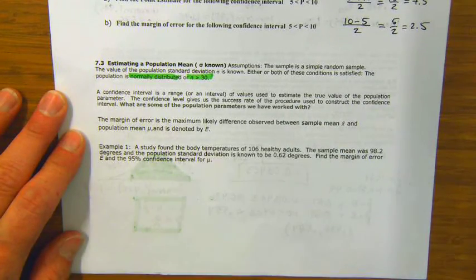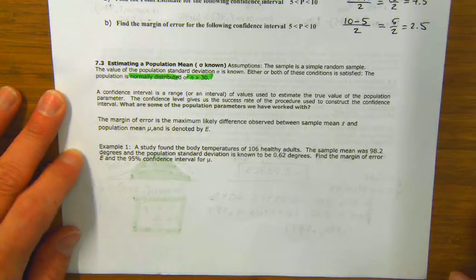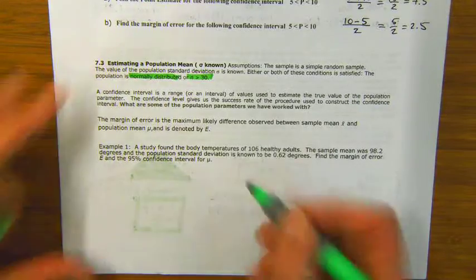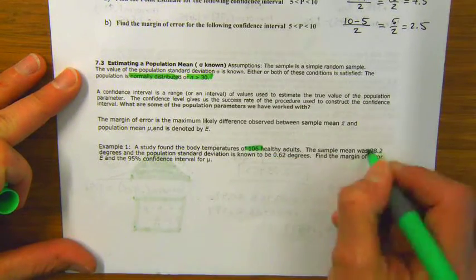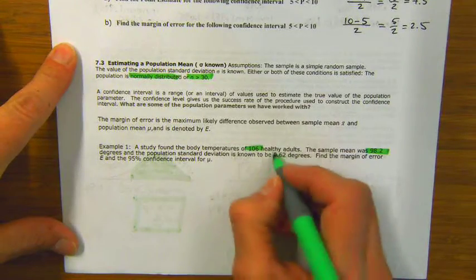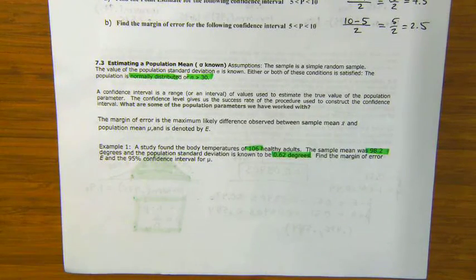So example 1, a study found the body temperature of 106 healthy adults. The sample mean was 98.2. And the population standard deviation is known to be 0.62 degrees. Find the margin of error E and the 95% confidence interval for mu.